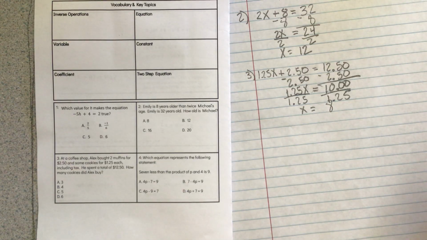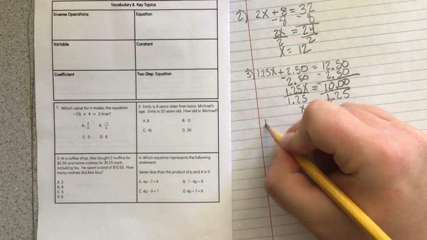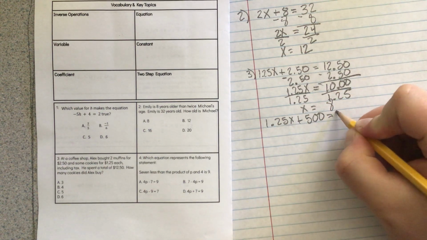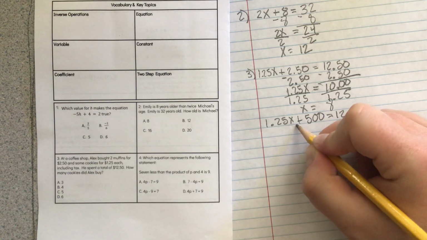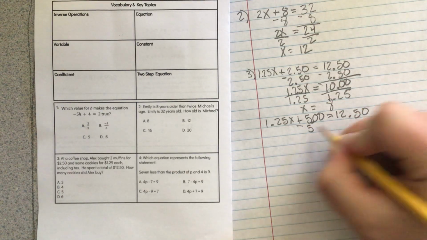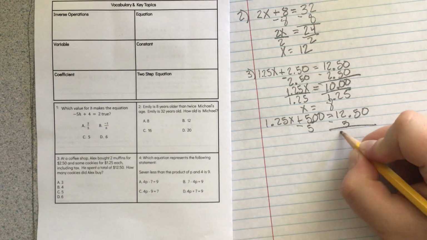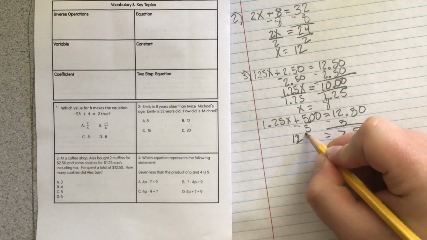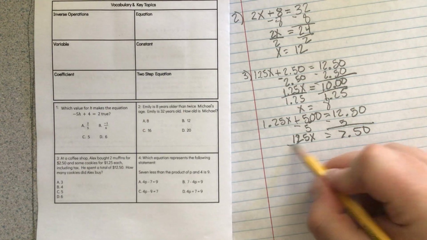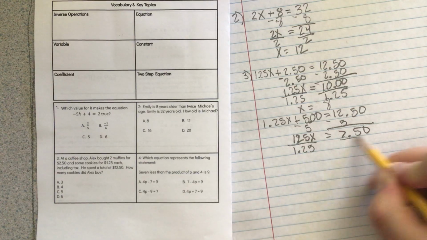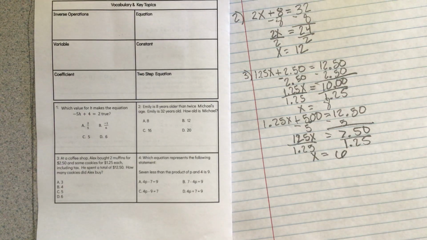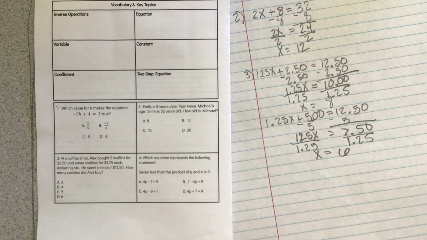So let me show you that real quick. I'm going to go quick on this one. Minus that 5, $7.50. $1.25x, divide by $1.25 on both sides. x equals 6. So, typing error on the study guide.